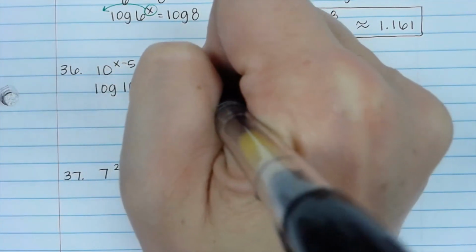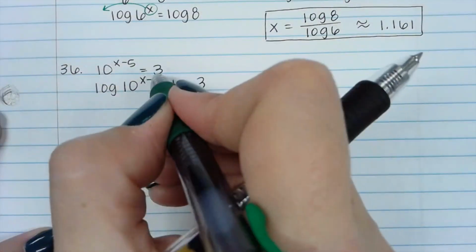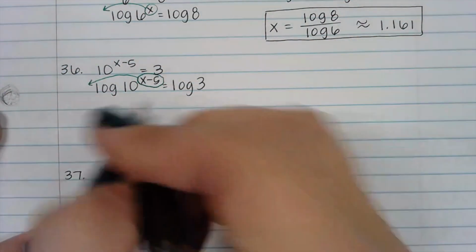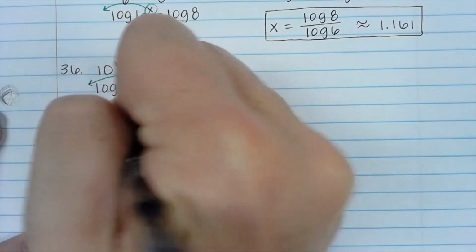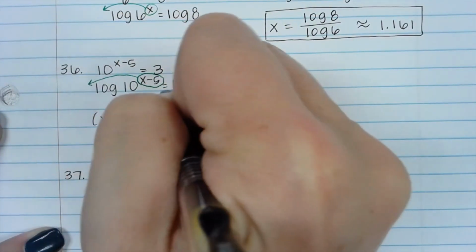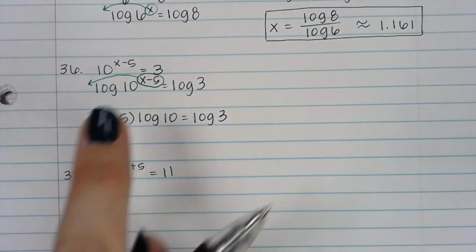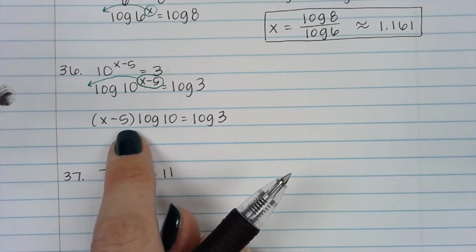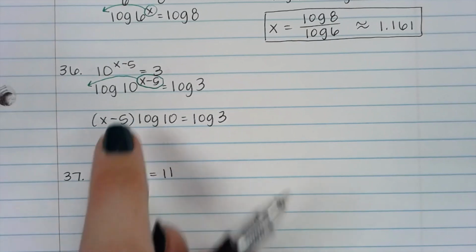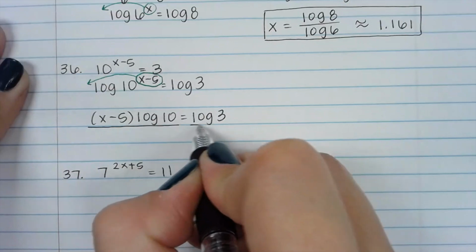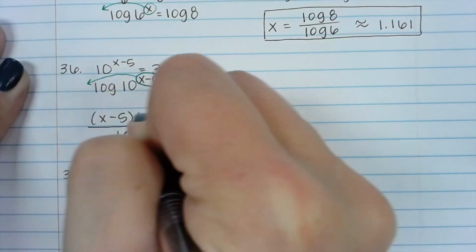So I'll take the log of both sides. When I take the log of both sides, the power property says that this x minus 5 can flip out front. So it's going to turn into (x minus 5) log 10 is equal to log 3. Putting this in parentheses helps you keep from accidentally forgetting that these two things have to be considered together. So to get the x all by itself, I can't add the 5 to both sides yet. I'm going to divide both sides by log 10.